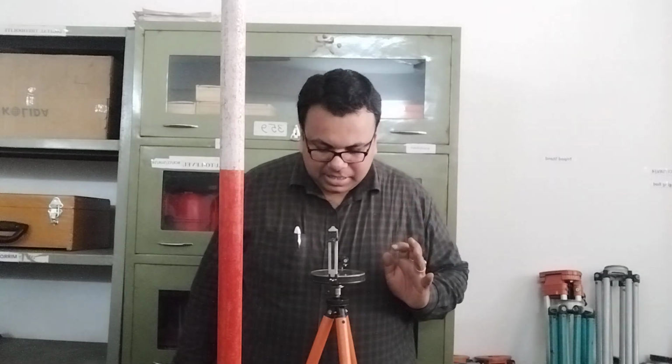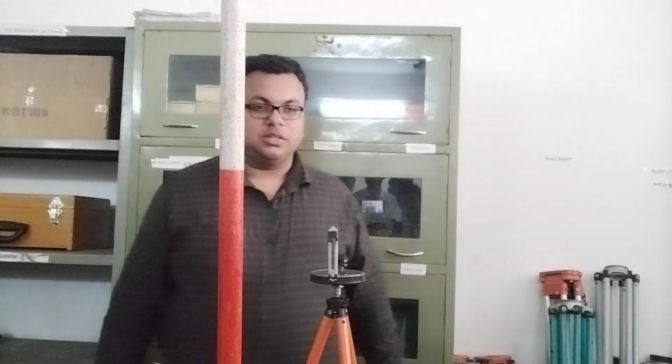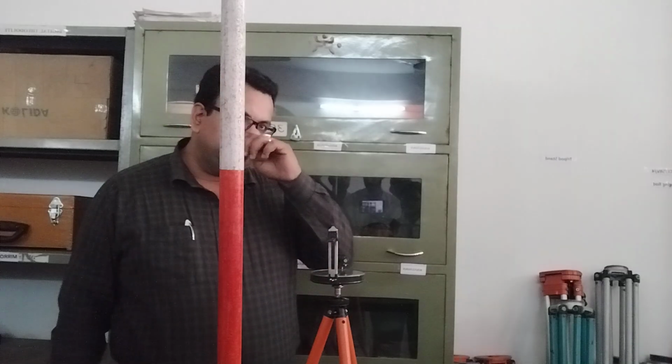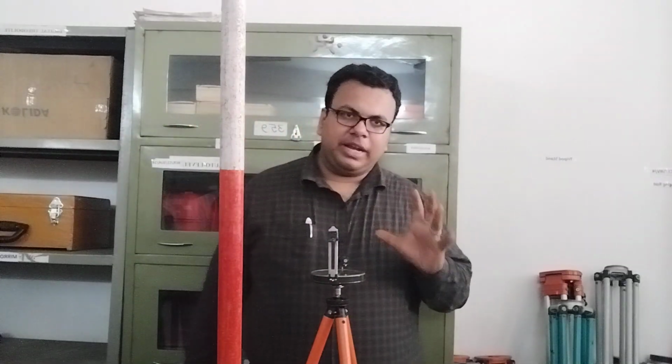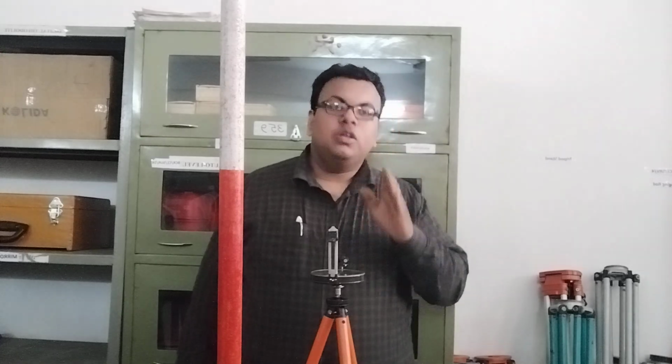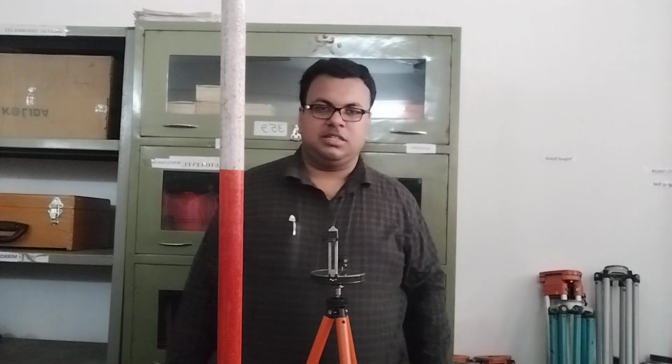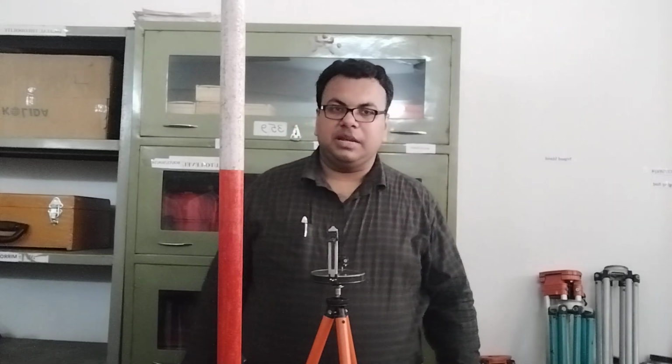And after that, you will need to take the observation through the prism. So it will be very easy to get the angle with respect to the north from this station to the other station where the ranging rod has been kept.